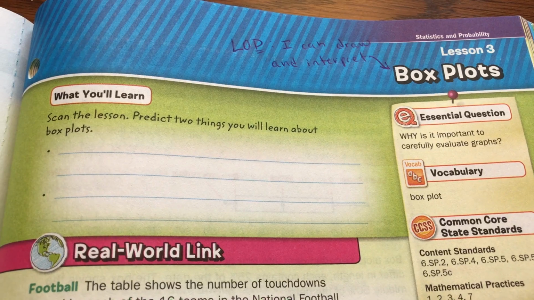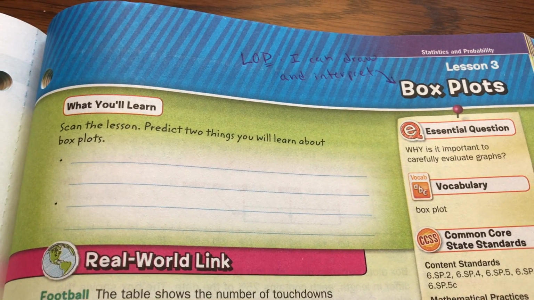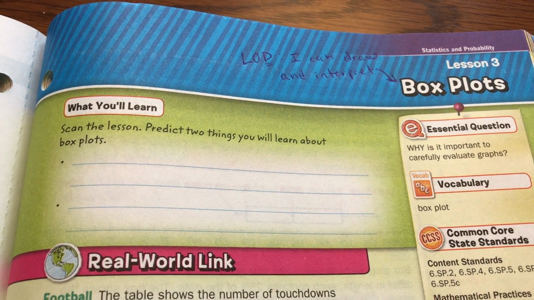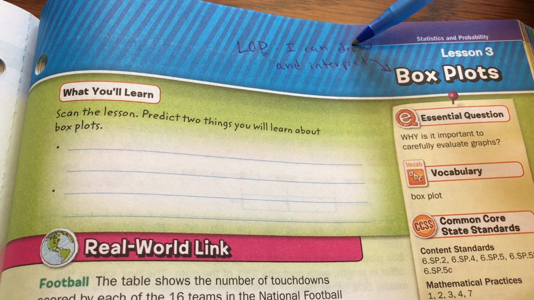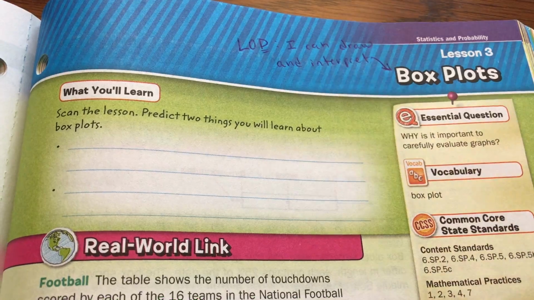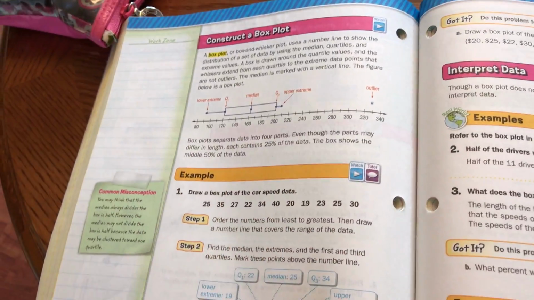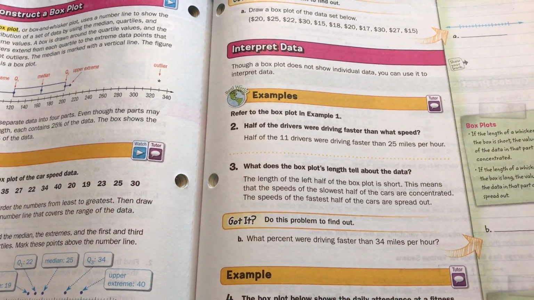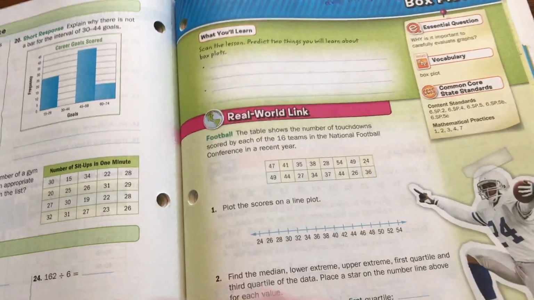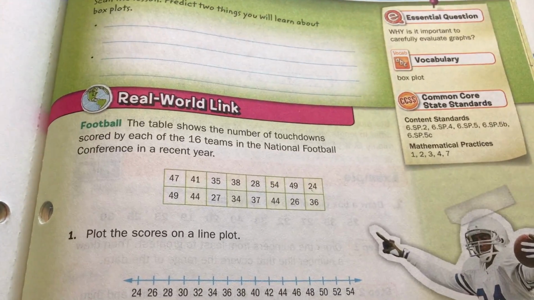All right, we are in chapter 12 on page 879, and we're going to talk about box plots. Our learning objective is I can draw and interpret box plots. So the first part of this is going to be spent on how you draw and make a box plot, and then the second part is going to be interpreting a box plot. The real world link is about football.